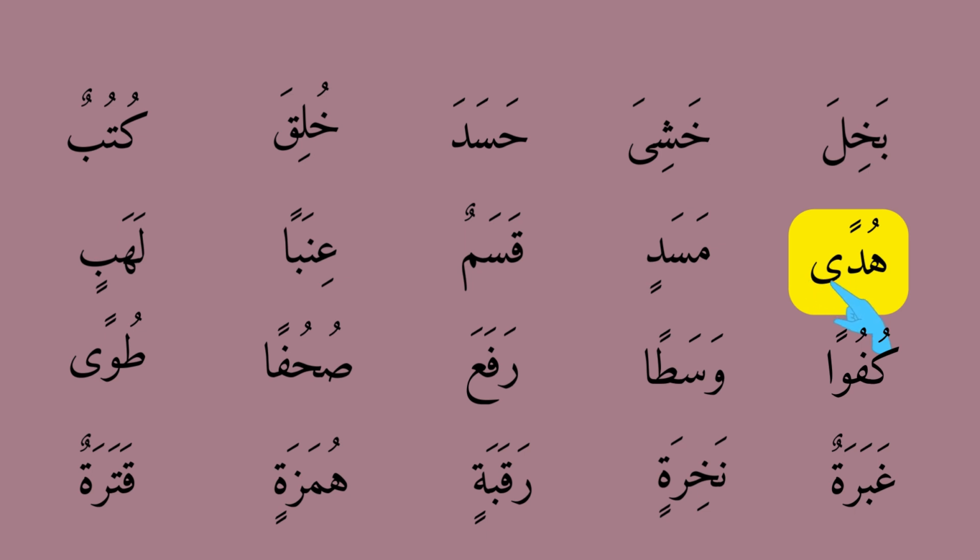At times, ya will also follow it. Here, ya is following. So now, we have studied some letters that do not connect to the next letter, right? Here, dal will not connect to the next letter, so the dal is not touching ya. So, hudan, hudan.